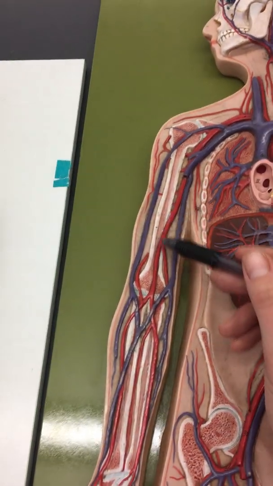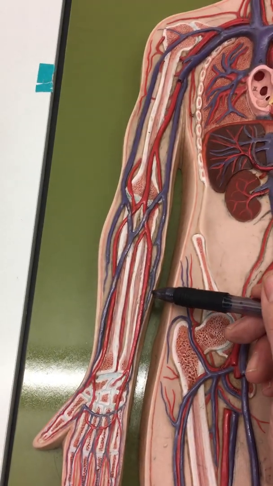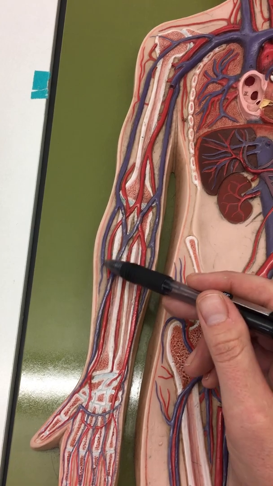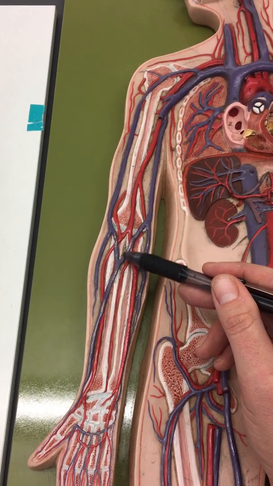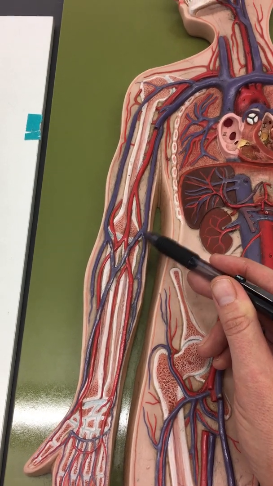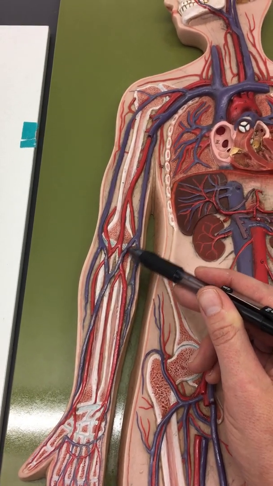Of course, after the brachial comes down, lower, we have the ulnar vein, pinky side, and radial vein, thumb side. One added vein here is the median cubital vein. Kind of crosses the antecubital space or the front part of the elbow.